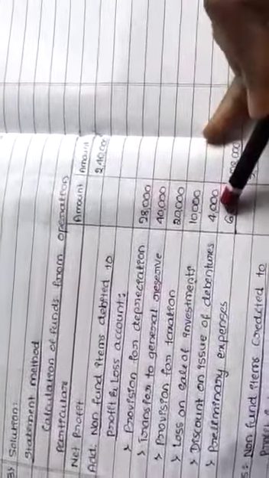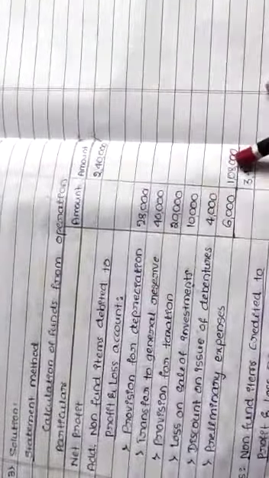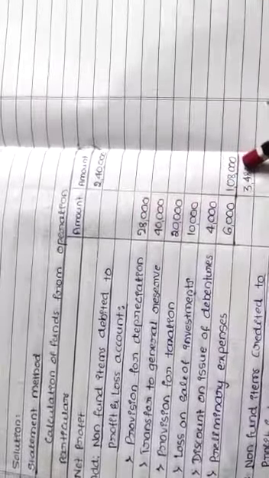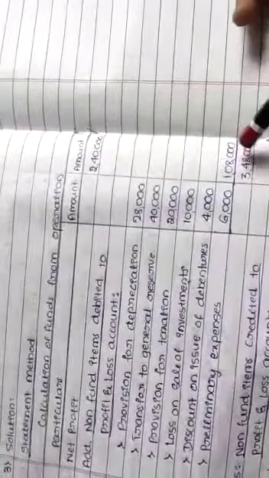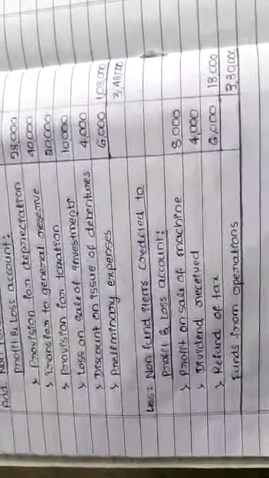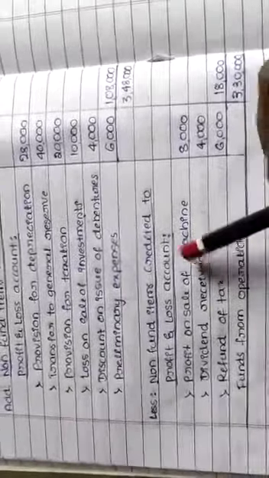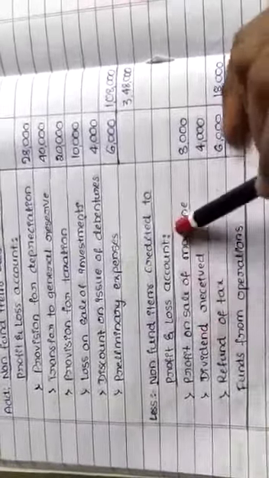So add these values and write the total here. When we add all these values, you will get 1,08,000. To 2,40,000, that is net profit, you have to add 1,08,000. You will get 3,48,000. From this, you have to deduct the non-fund items credited to profit and loss account.